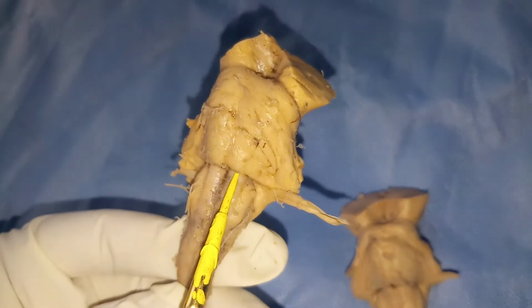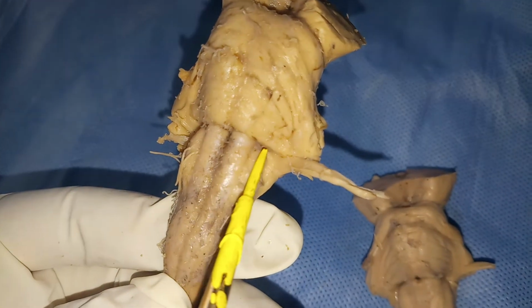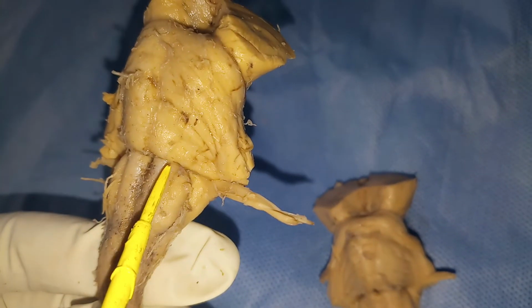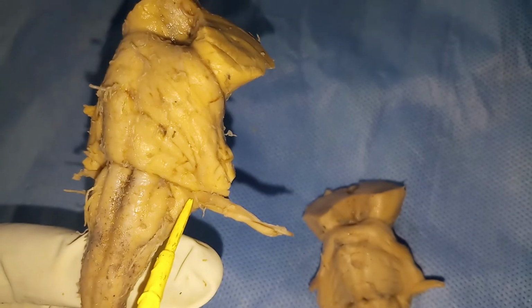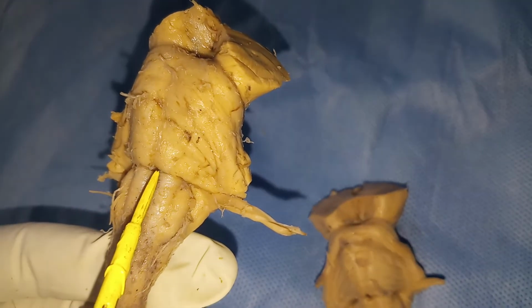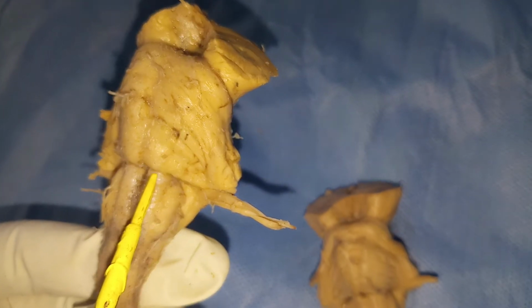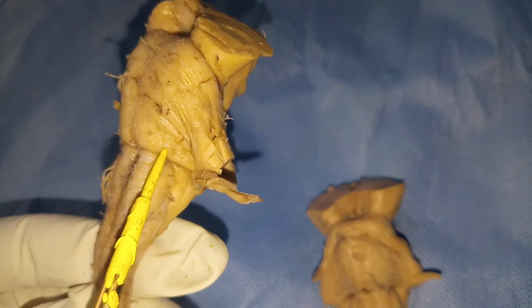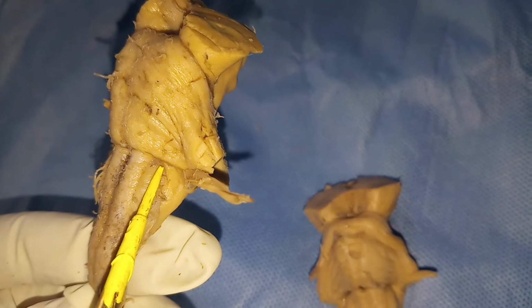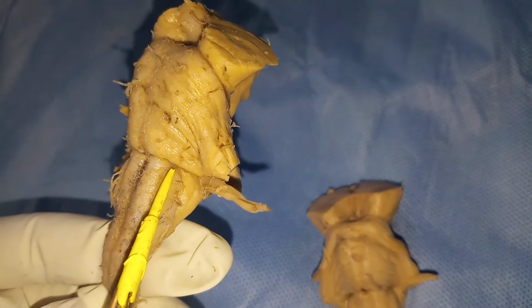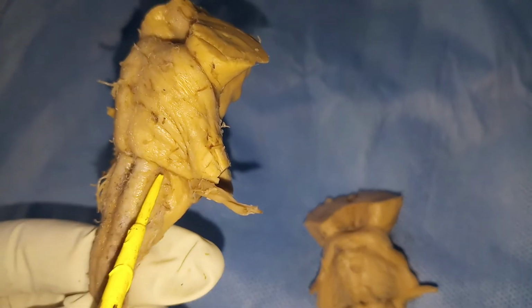Also at the pontomedullary junction, there are three nerves coming out. From medial to lateral, there will be 6th, 7th and 8th nerve. At the junction of lower border of pons with the pyramid, there is emergence of 6th nerve, that is abducens. At the junction of lower border of pons and olives, there is emergence of 7th nerve in the form of two roots, motor and sensory.